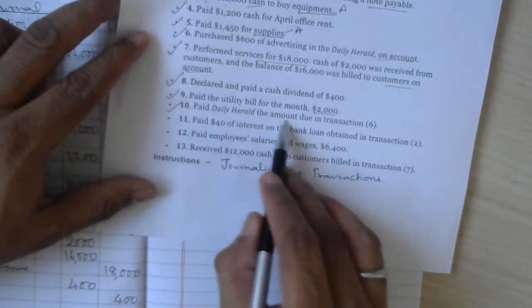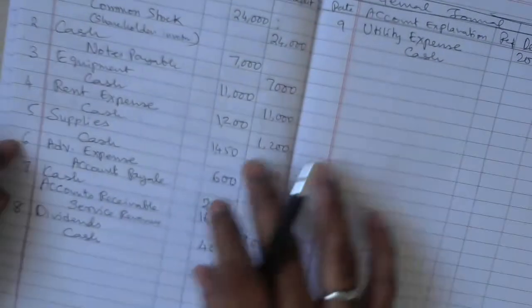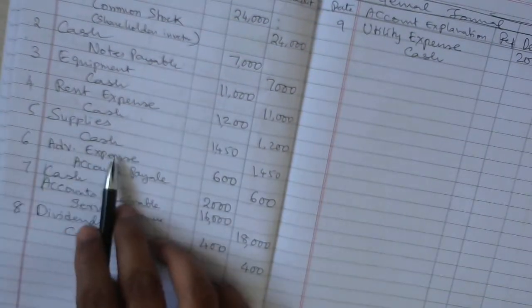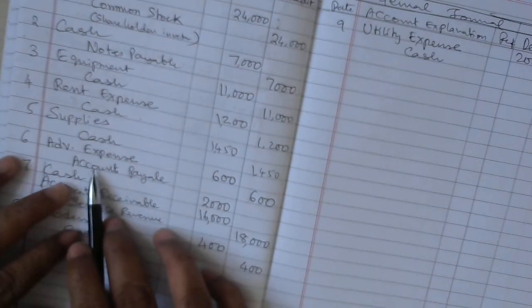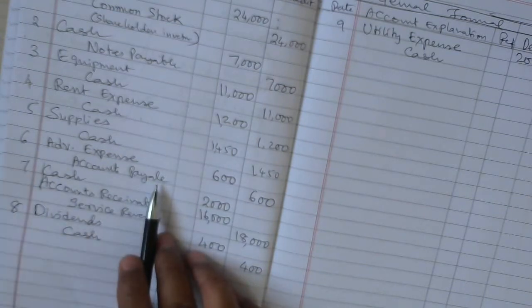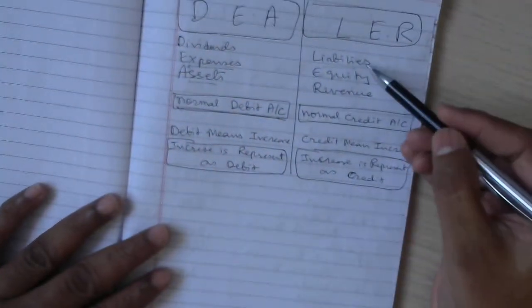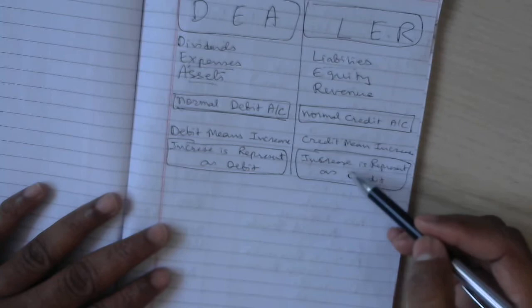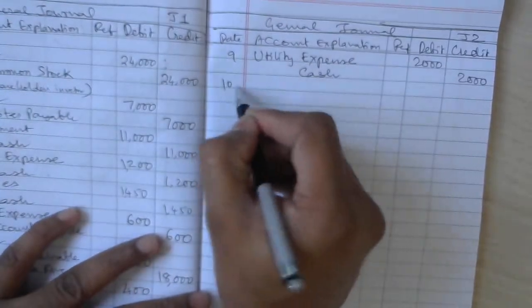Okay, so next, 10th one. Paid Daily Herald the amount due in transaction number 6. Okay, so what is transaction number 6? Here you see advertisement expense 600 was accounts payable. Now you paid them. So when you pay accounts payable, that means accounts payable will decrease, but it's a liability, right? So accounts payable is a liability. Decreasing means it has to come in the debit side, because increasing is coming in the credit side. So that is what happens here.